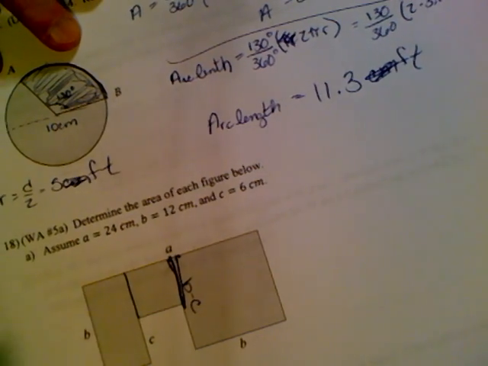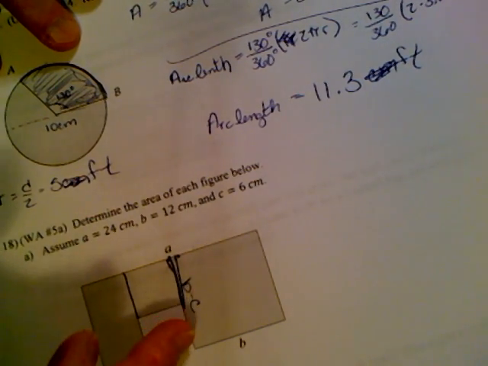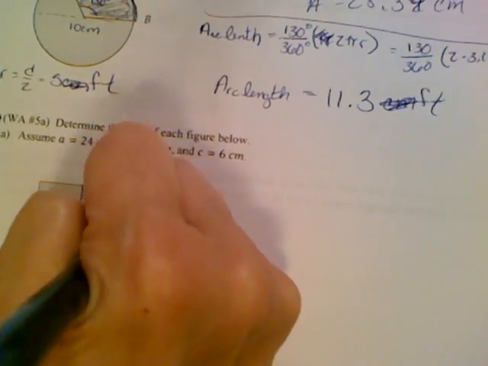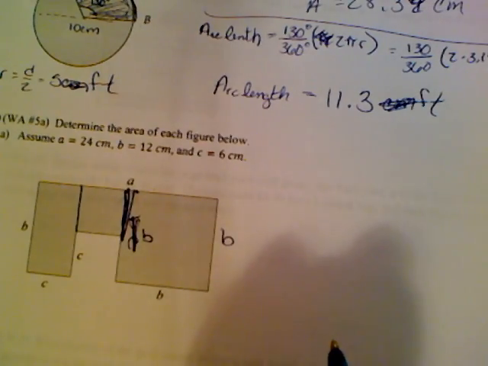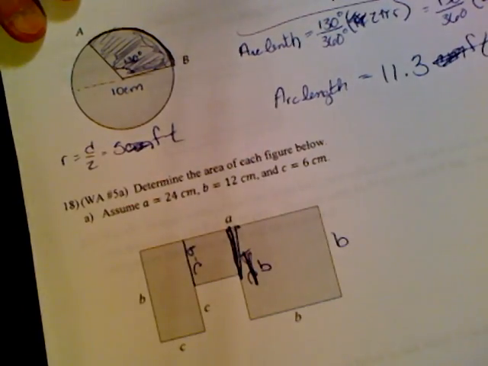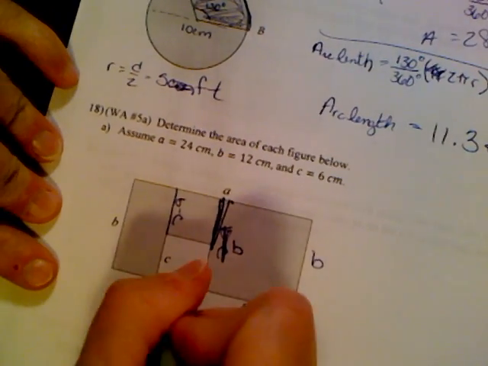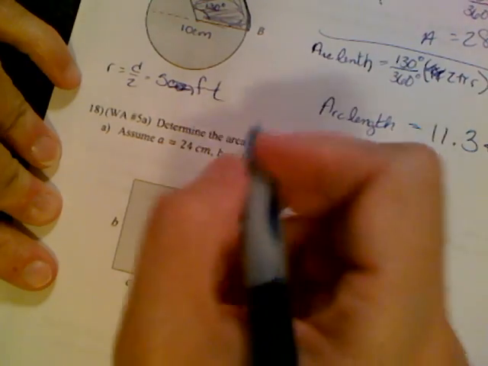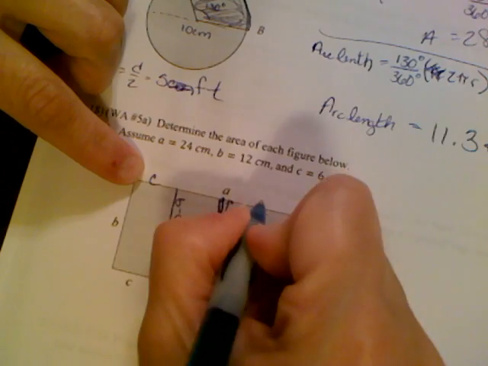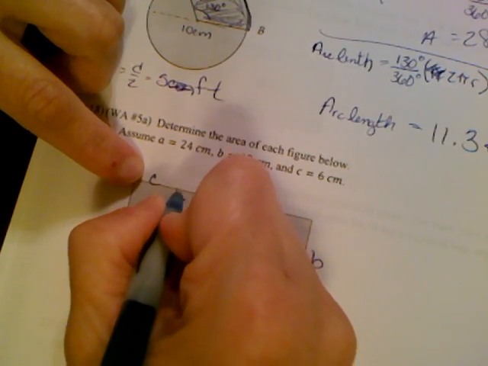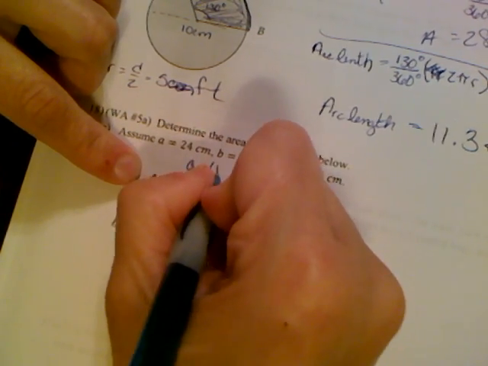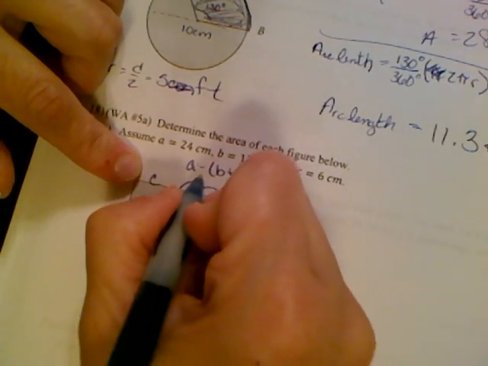Right? If the whole side is B, then the whole side is going to be B. If I draw a vertical line there, this is B, that's B. This piece is B minus C. That's where I'm looking for it. And that's C. A is the whole side, so this is C. This is B, so this right here is going to be A minus B plus C, that little piece right there.